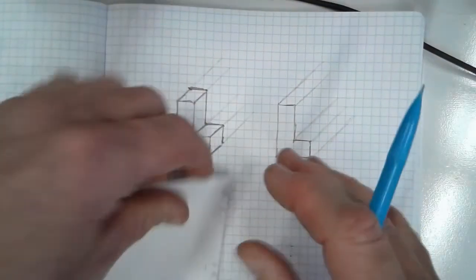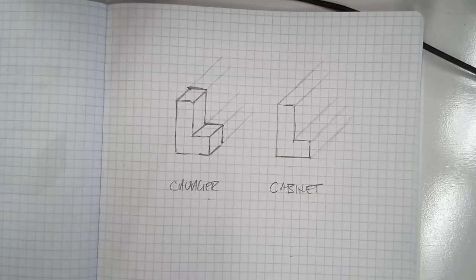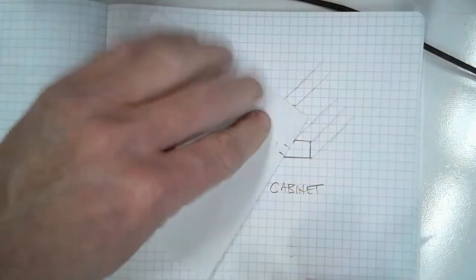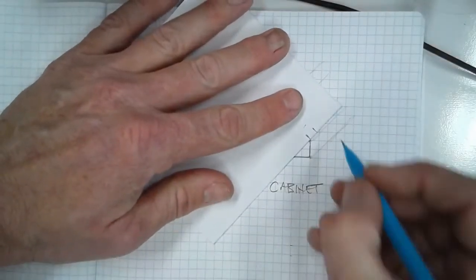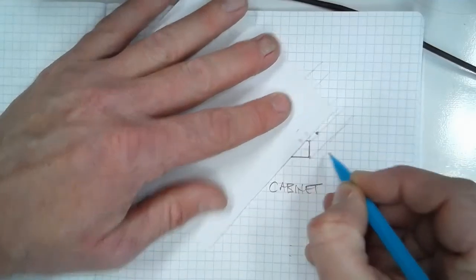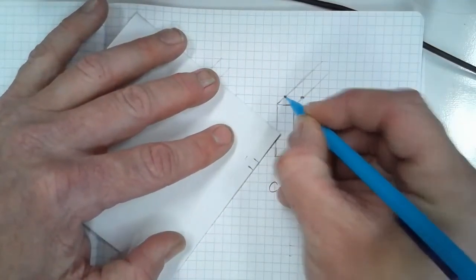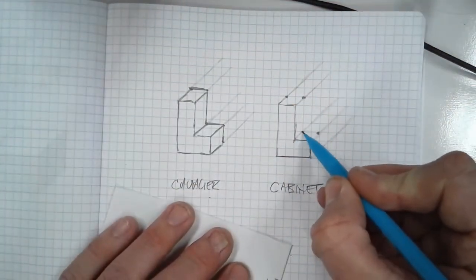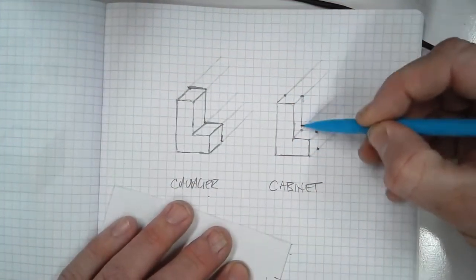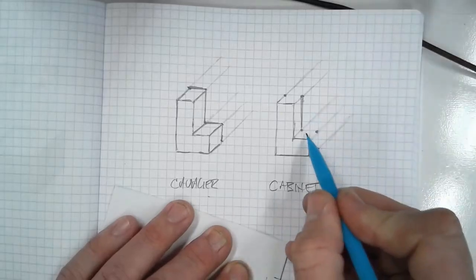All right, oops, got to fold my paper. There we go. So on all these, we're going to mark back that distance, which is almost, might as well just use it diagonally here. It's just about like that. About like that. And fill in these.